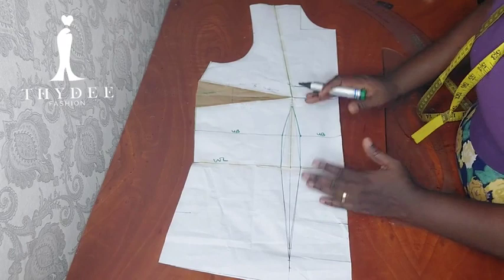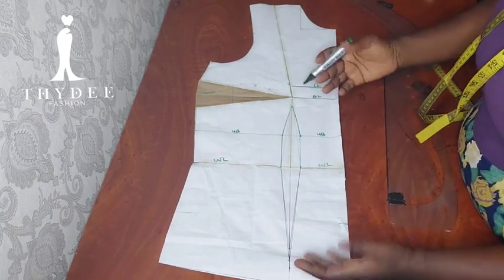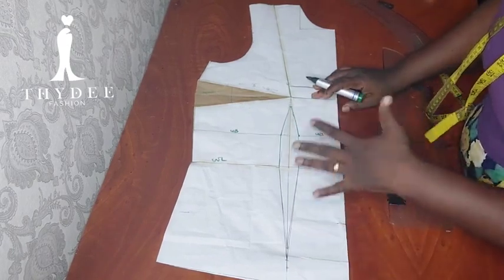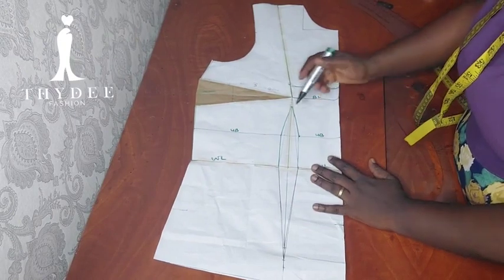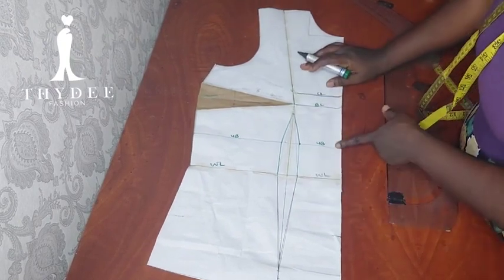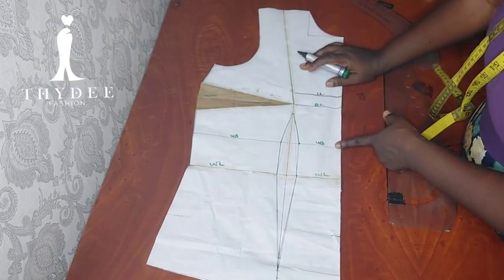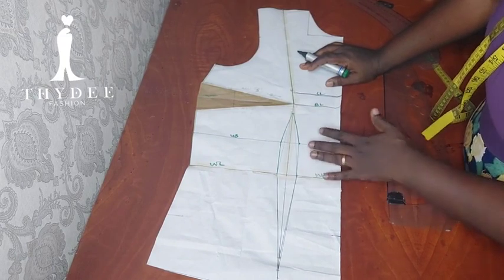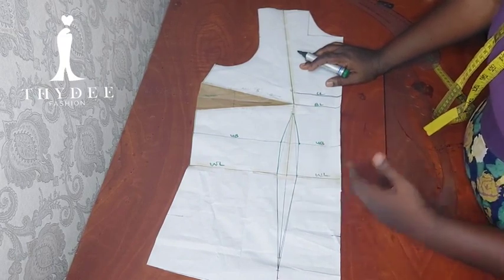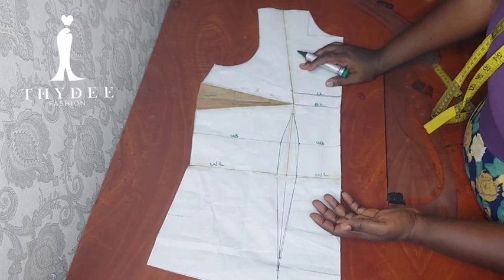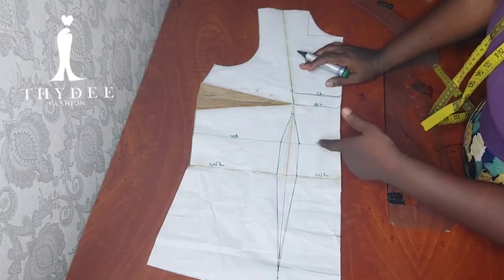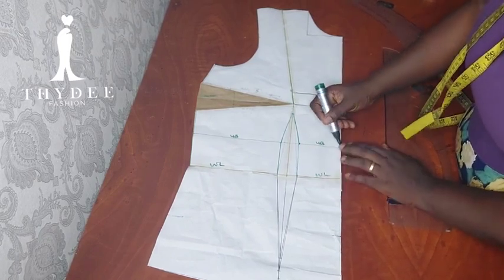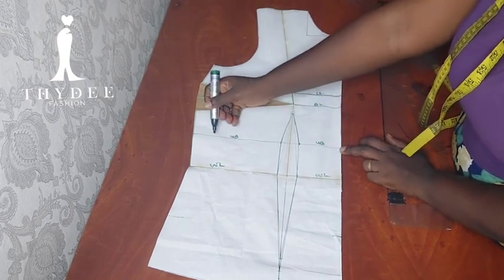But if you want it to have a bustier effect, then what you are going to do is measure your round on the bust. For example, if my round on the bust is 30, then I can measure 30 divided by 4 and place it from the center front inward.